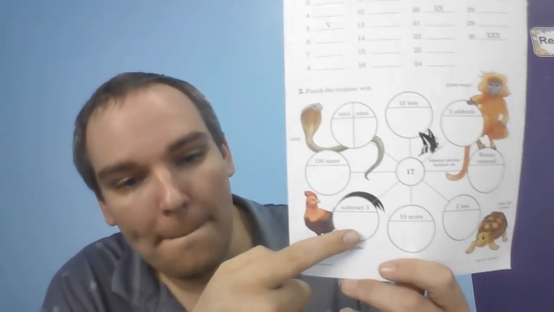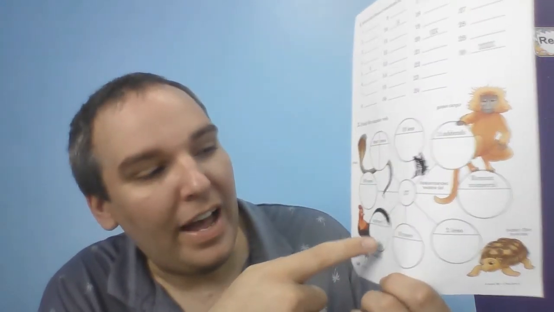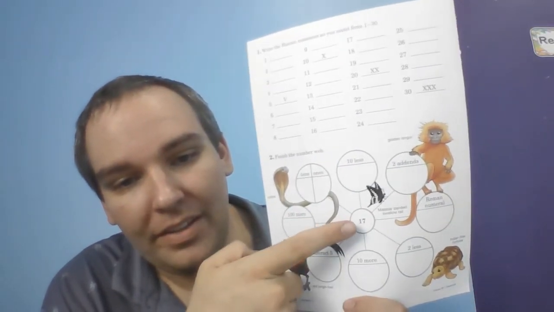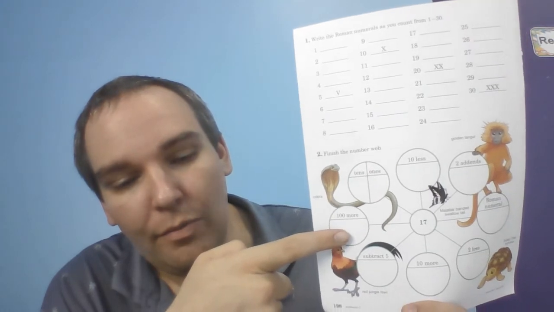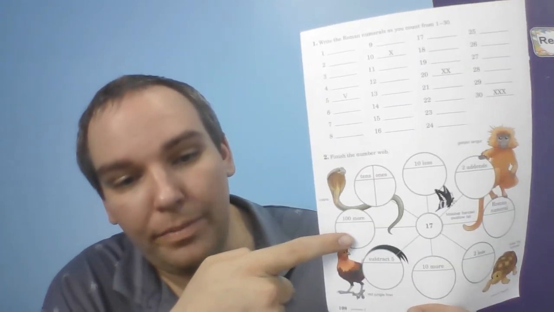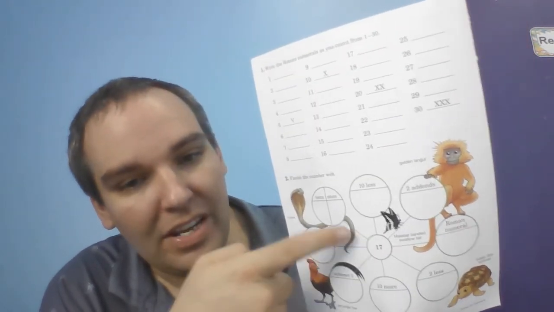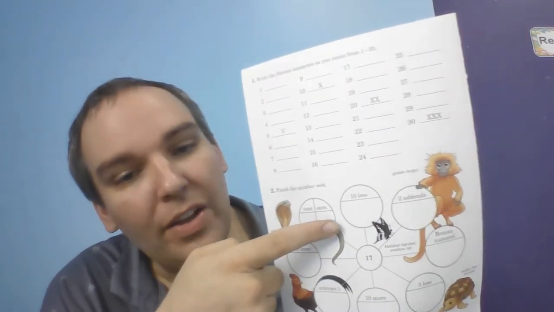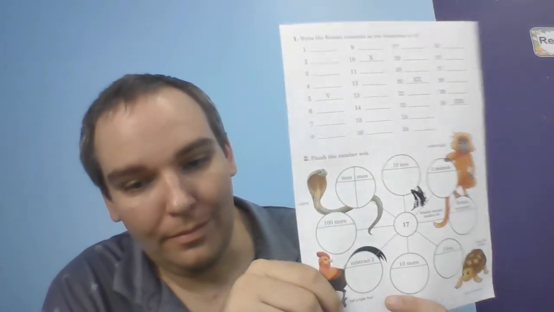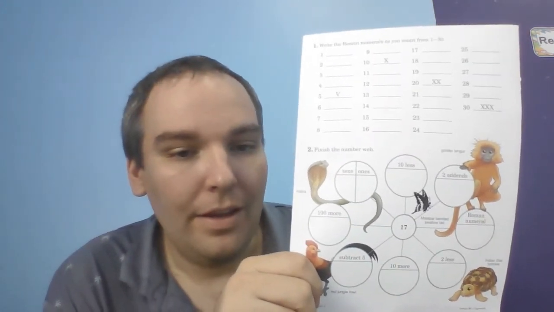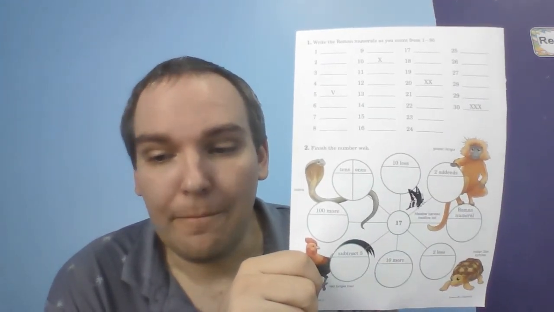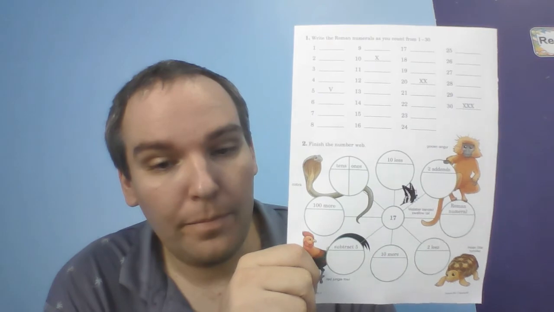17, subtract 5, menos 5, 17 menos 5. Then 17 with 100 more, 17 más 100. And then lastly, 17. Put the 10s here and the 1s here. Okay. It sounds a little more confusing than it really is, but it's really fine. Okay, so you should be done with that by now. And when you're done, you can move on to your English.